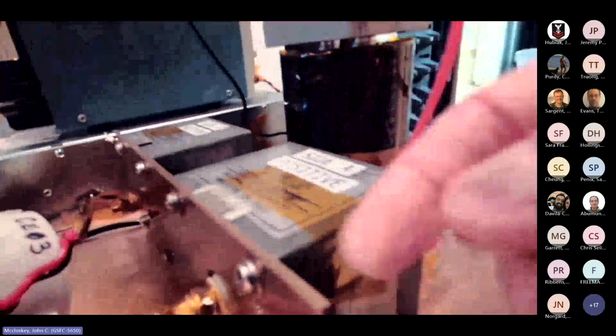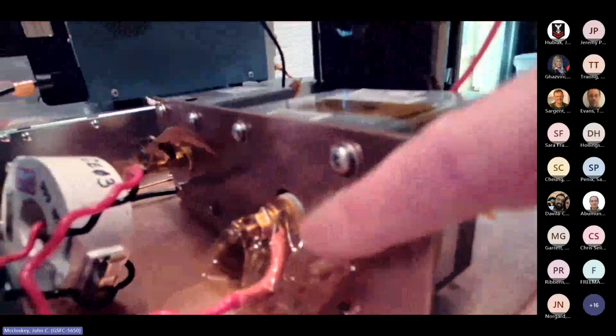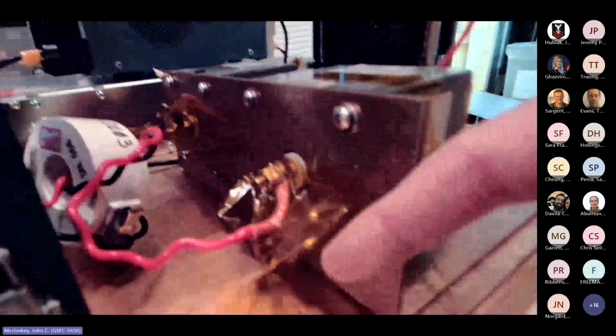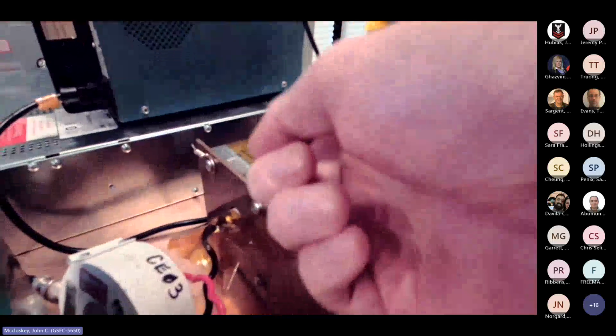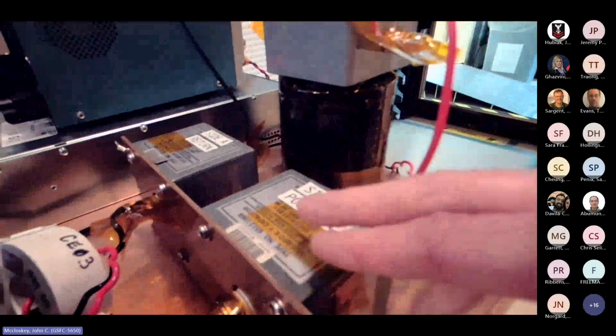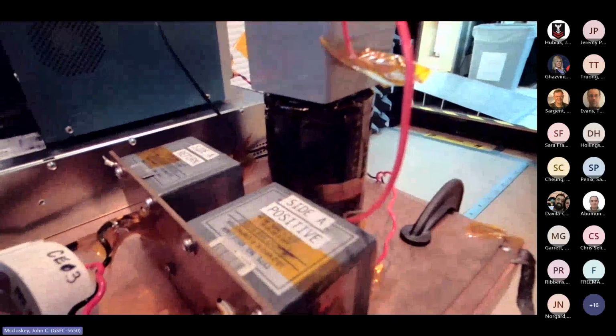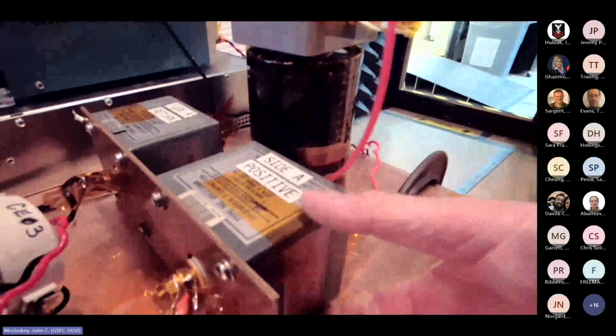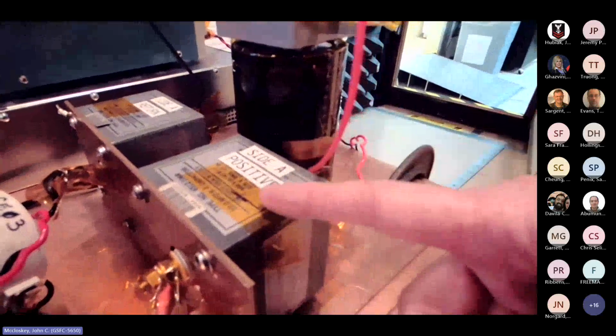So you run your send lead into one terminal, and it comes through, and this side goes to your EUT, and then the second capacitor for the negative lead, and the capacitance is from that feed-through terminal to the case. So then again, you need to tie the case to your ground plane.